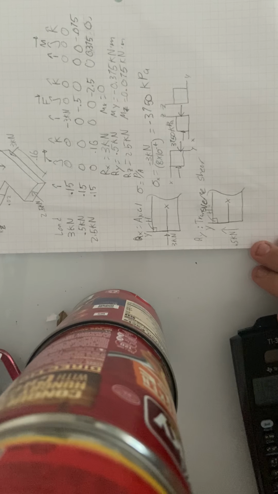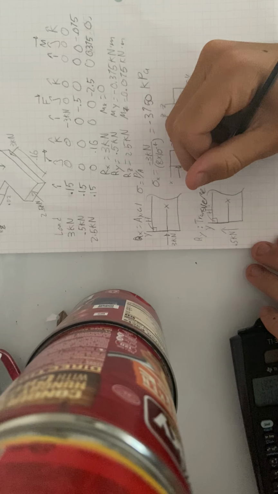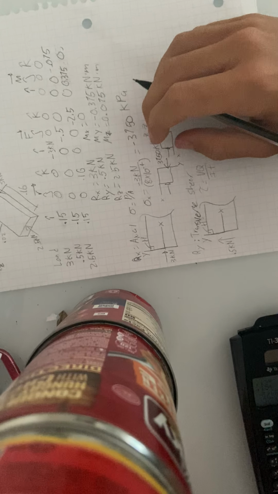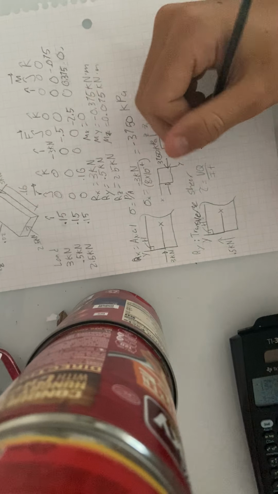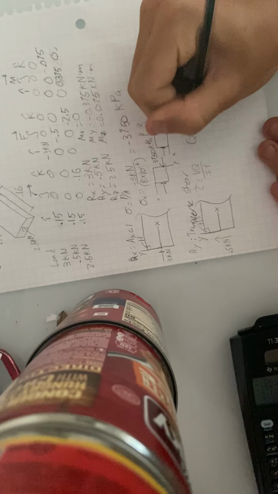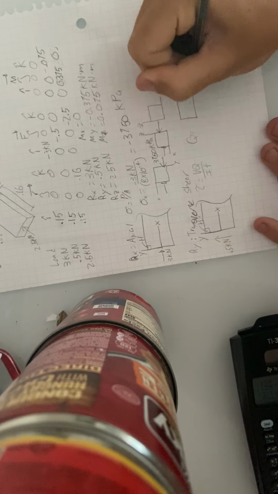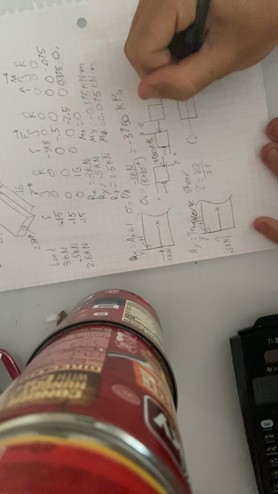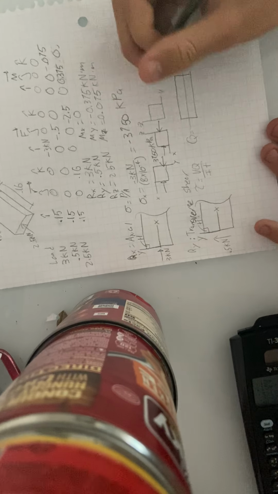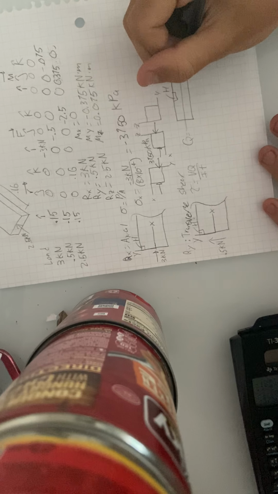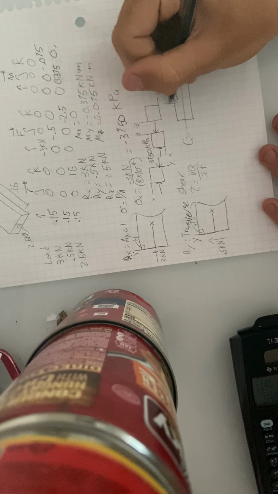So for transverse shear, we have tau equals VQ over IT, correct? Yes. So now to calculate Q, we need an end view. With this end view, I'm going to find that point H is going to be on the top here. And then this is like our x-axis, and our y-axis is kind of in the middle here.